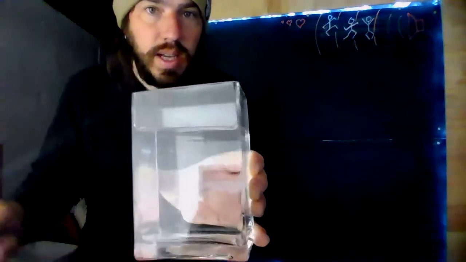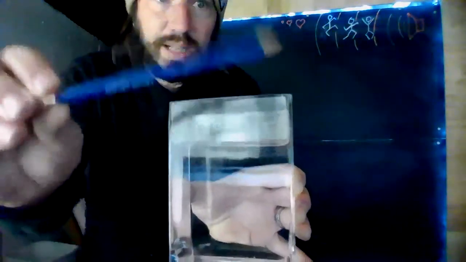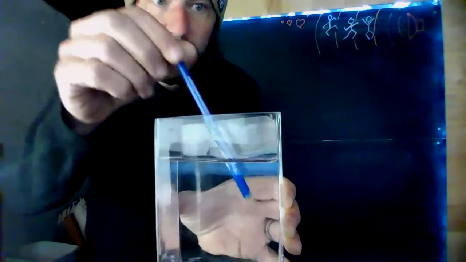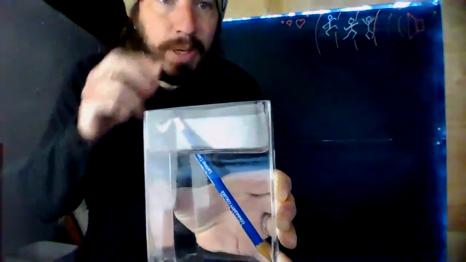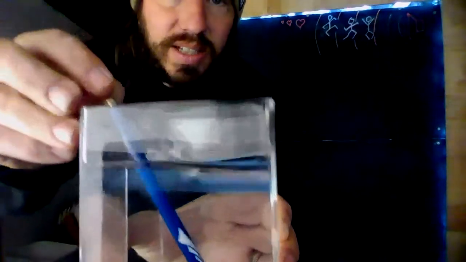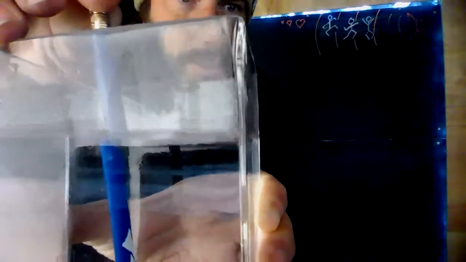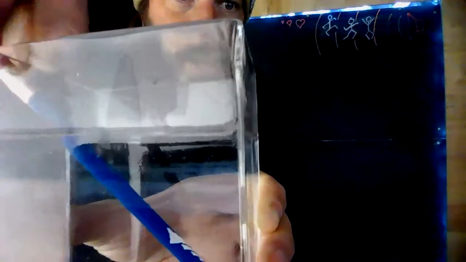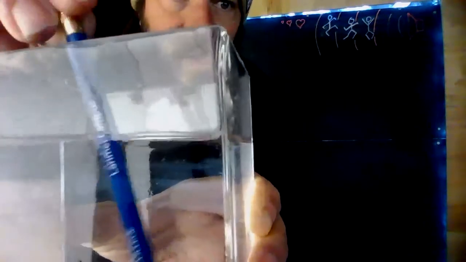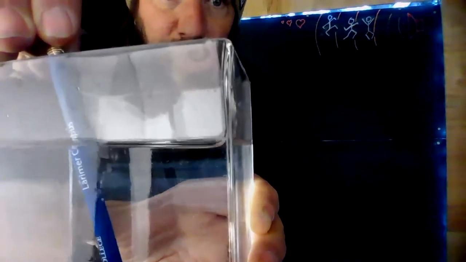Here I have a cup of water and a pencil, and you can see that this is a standard straight pencil, blue, straight. If I put it in here, what do we see? Well, it looks a little bit discontinuous at that boundary, doesn't it? We can see it a little bit better there. It looks like it almost breaks a little bit.